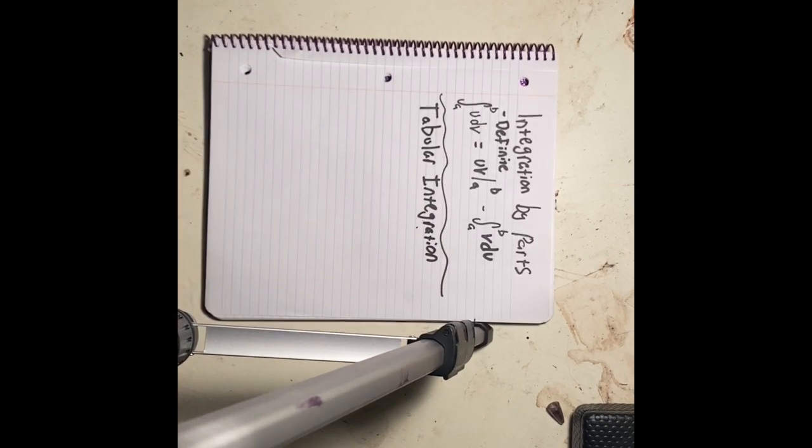So our tabular integration, like I was saying, it's an extension of integration by parts. It's really just an easier, simplified way to do integration by parts. It's not preferable to u-sub. U-substitution is still going to be simpler than this.